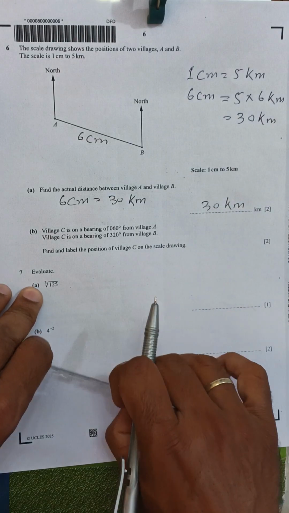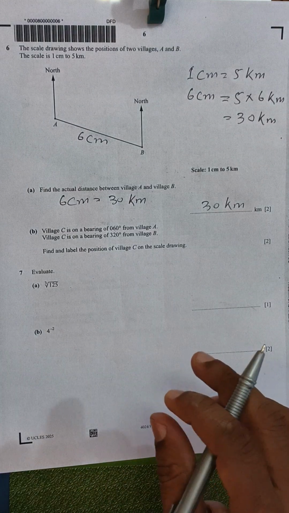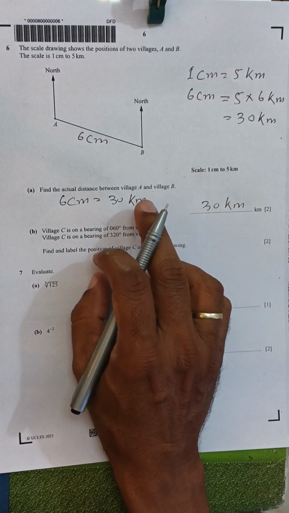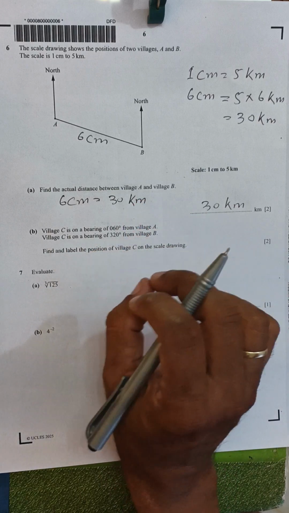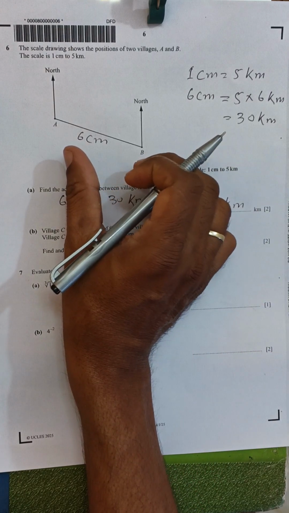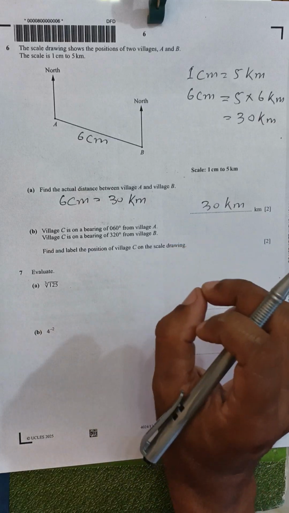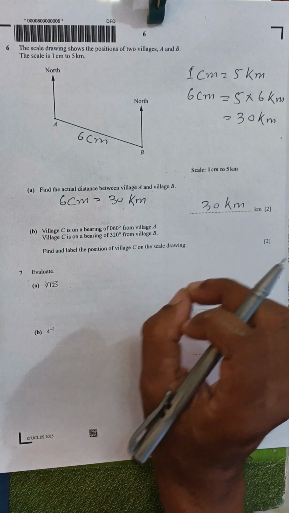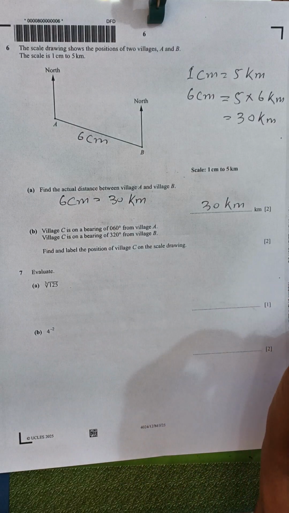According to the marks examiner reports or the marks scheme, the range of answer is from 29 to 31. Okay, so there will be calculation errors because of measuring with scale. So that's why according to the marks scheme, you will have the answer between the range of 29 to 31 kilometers.